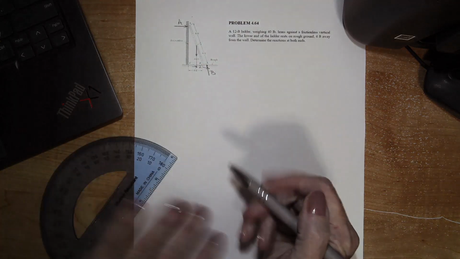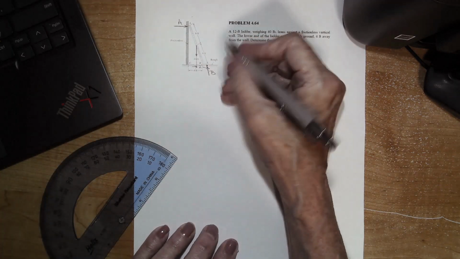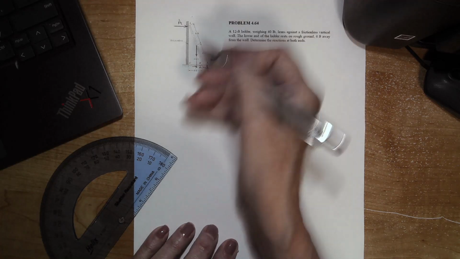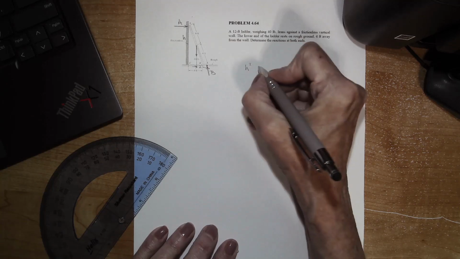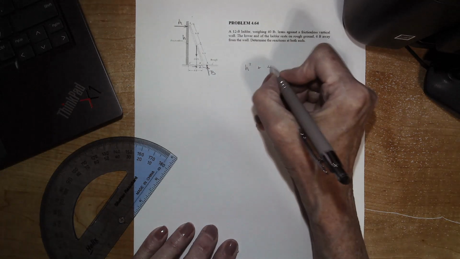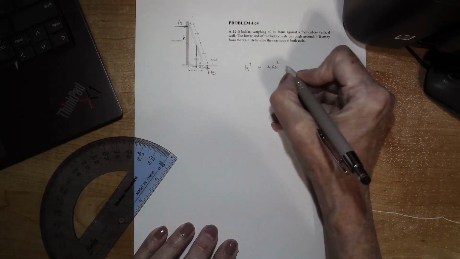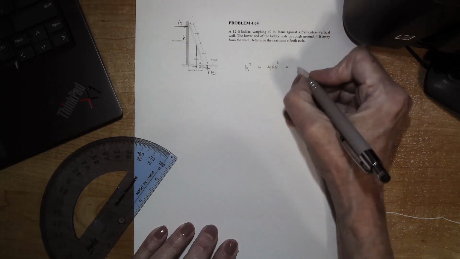From Pythagorean's theorem, call this h, h squared plus our 4 foot squared equals our 12 foot squared.